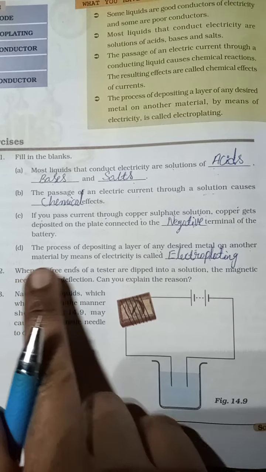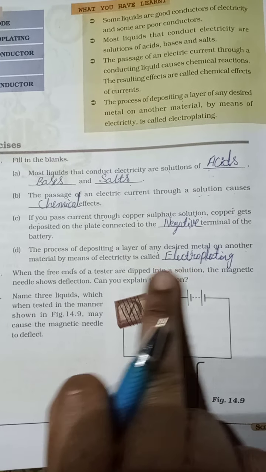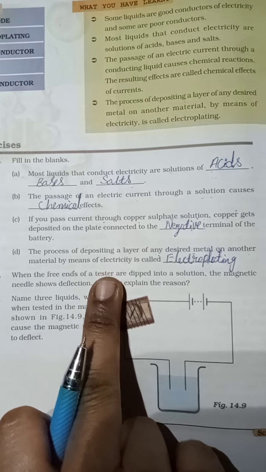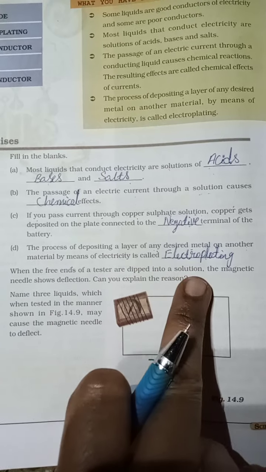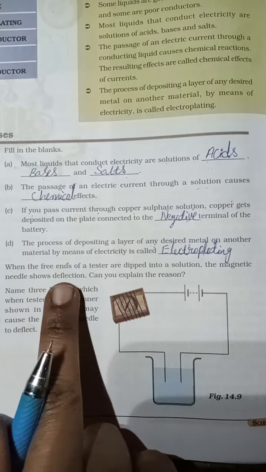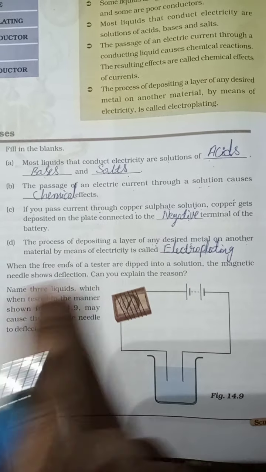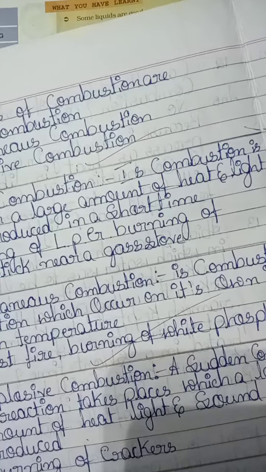Now, when the free ends of a tester are dipped into a solution, a tester is a device to check whether electric current is there or not. When you dip the tester into a solution, the magnetic needle shows deflection. Can you explain the reason? What is the reason for that? We have to explain.